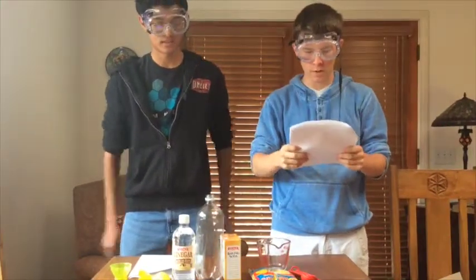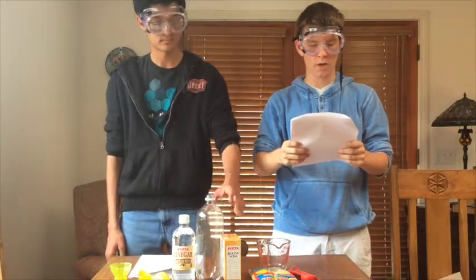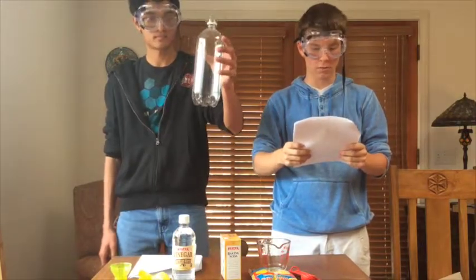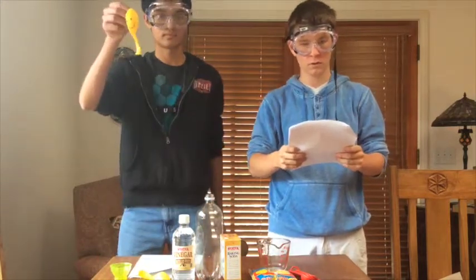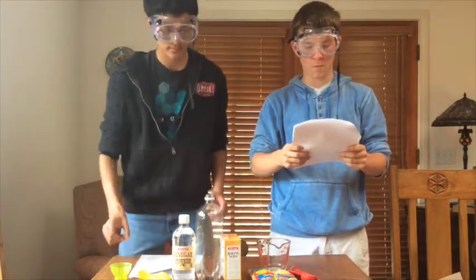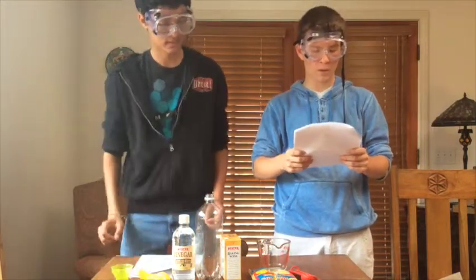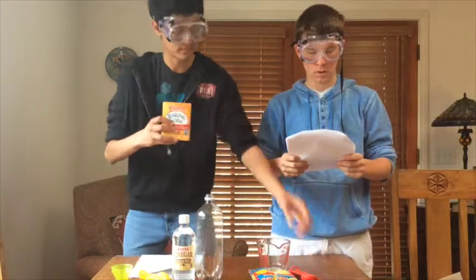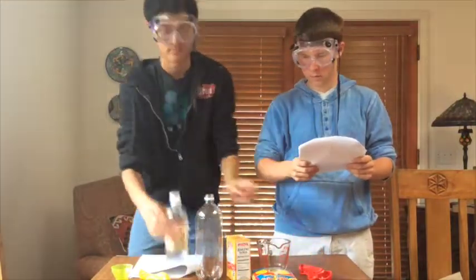This first experiment involves acids and bases. In this experiment, we will need one empty 1-liter bottle, one uninflated balloon, one small funnel, at least 2 tablespoons of baking soda, and at least 4 ounces of vinegar.